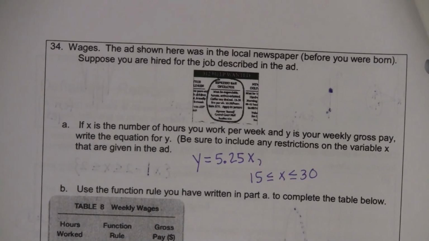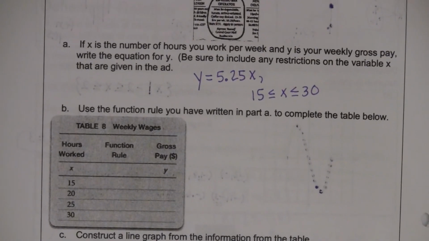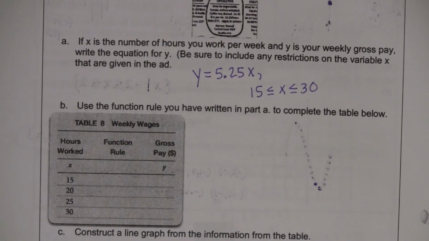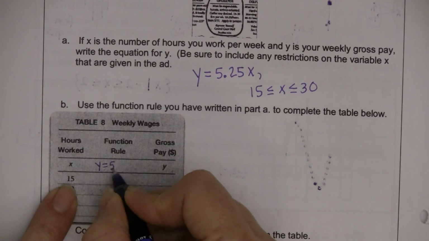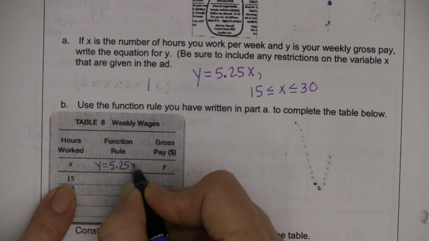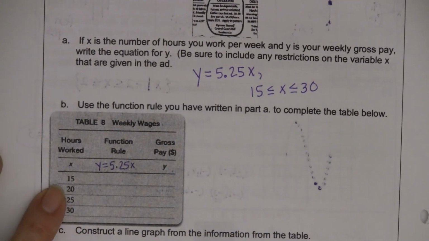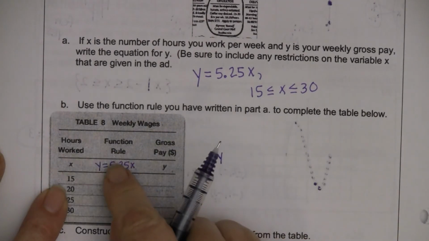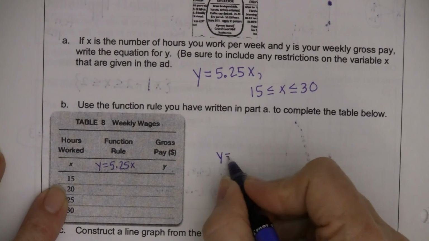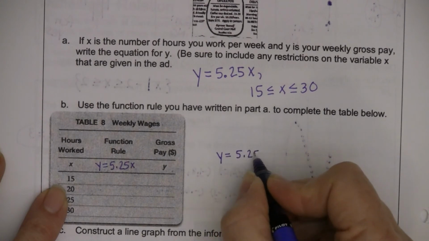Then they wanted me, and the next part here is they wanted me to fill out this table. And so we'll give a try to that. So our function rule is y equals 5.25 times x. And they're telling us to let x, you can't see that at all. So I'm going to write that right here. It's here under function rule, 5.25 times x.